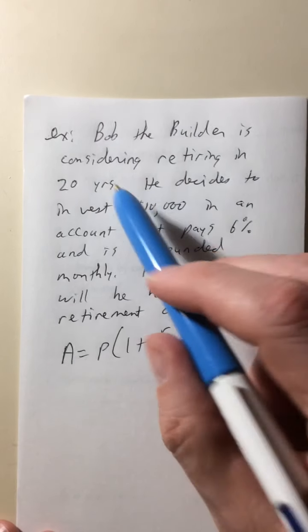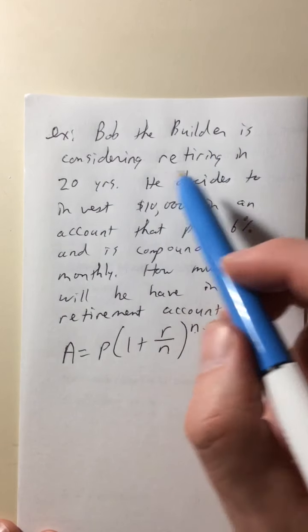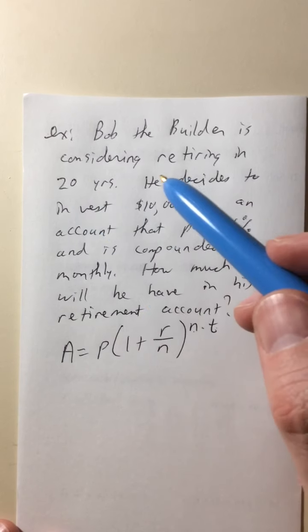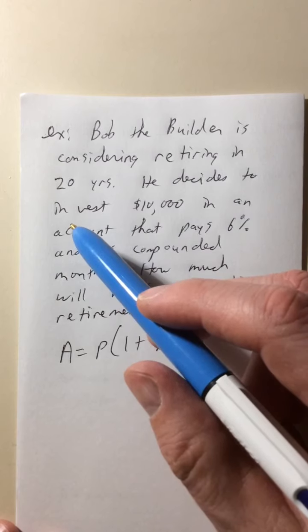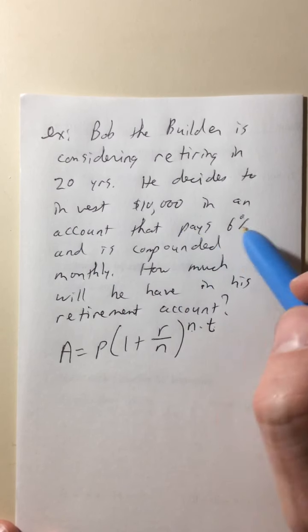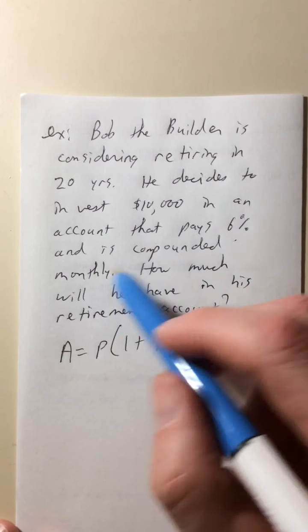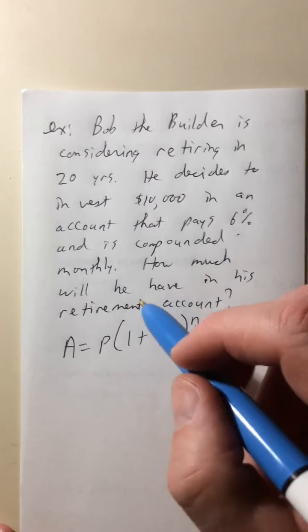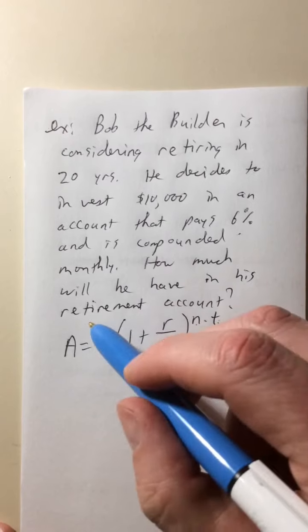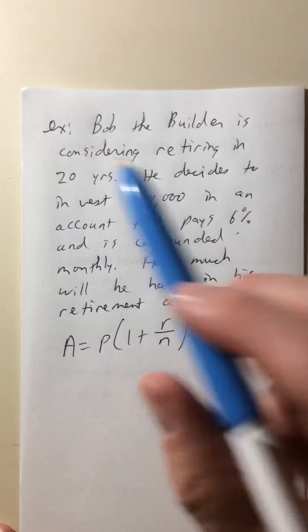All right, so Bob the Builder is considering retiring in 20 years. I mean, he's been working a lot. He's earned his time to retire. He decides to invest $10,000 right now in an account that pays 6% and is compounded monthly. In other words, the interest is calculated every month. How much will he have in his retirement account at the end of 20 years?